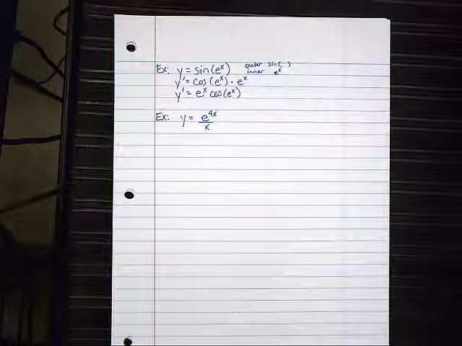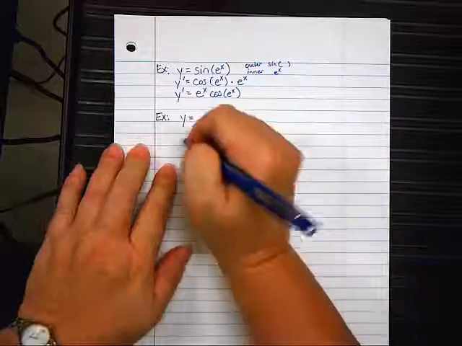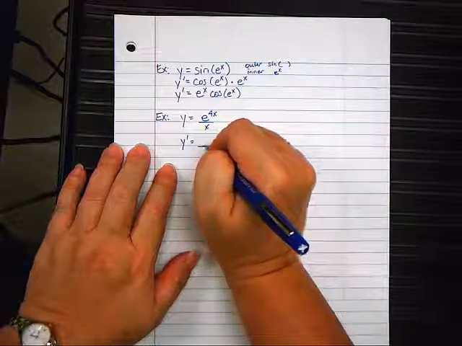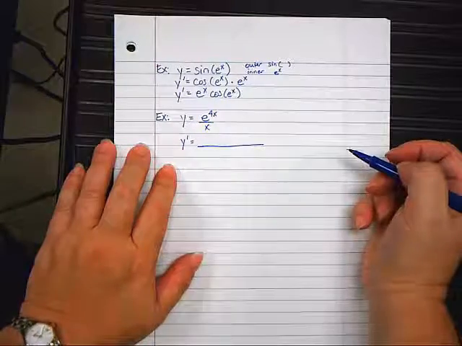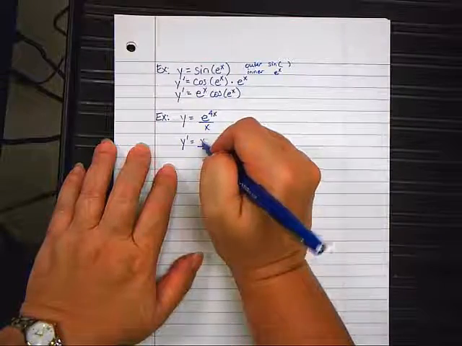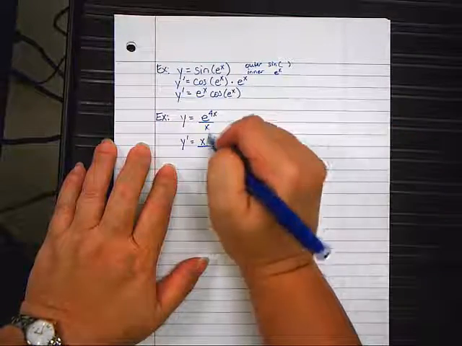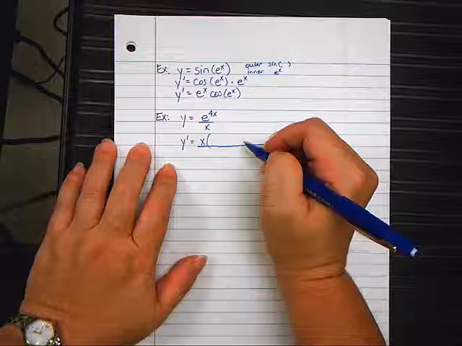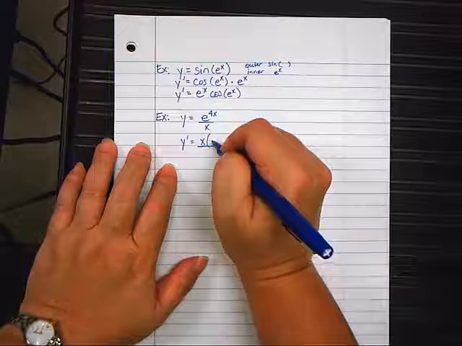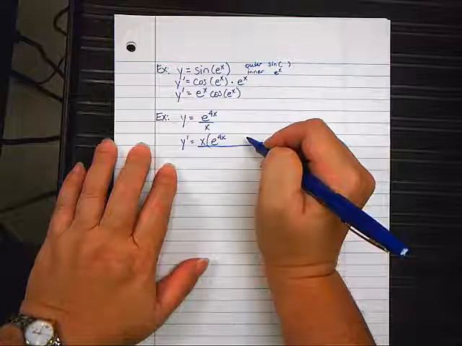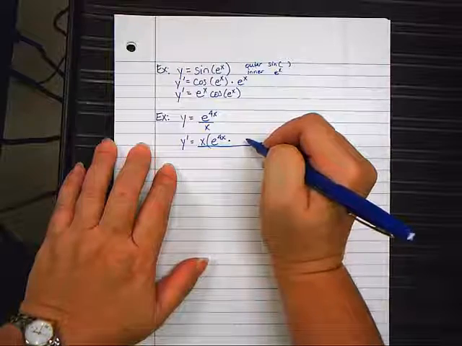Which rule? Quotient rule. This is quotient rule. Y prime equals, draw your big fraction bar. So, low x, d high. The derivative of e to the 4x is e to the 4x, copy paste, times 4.